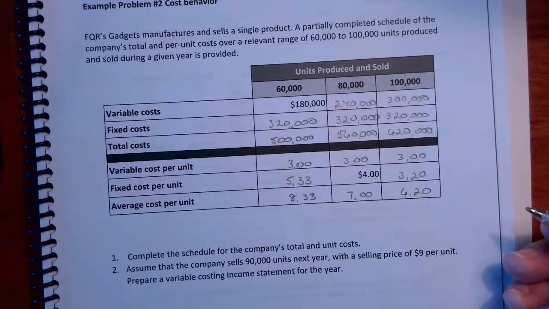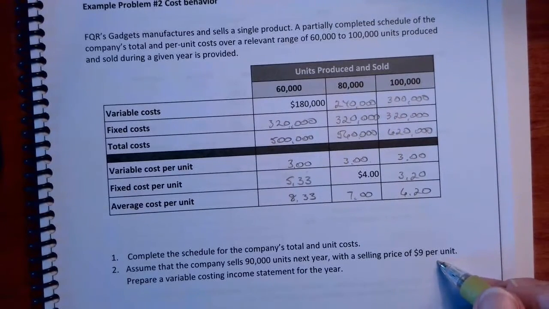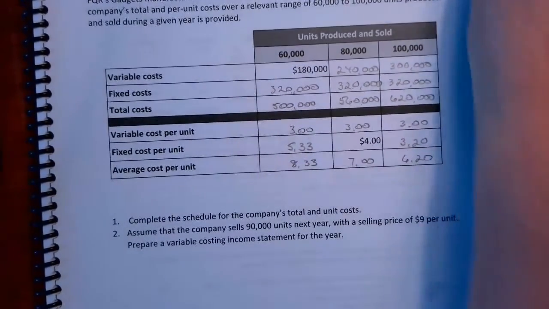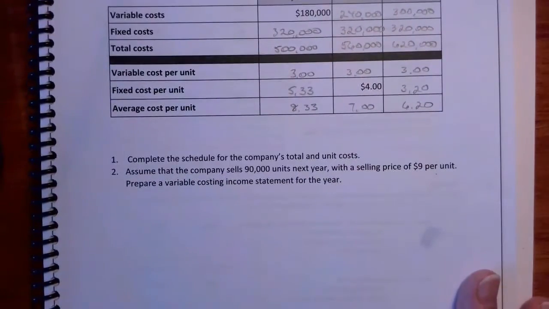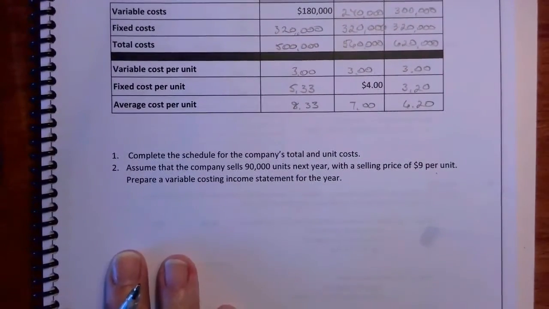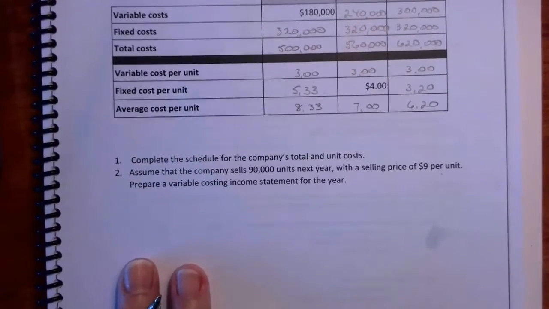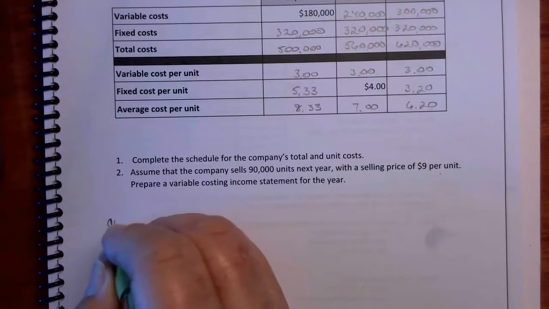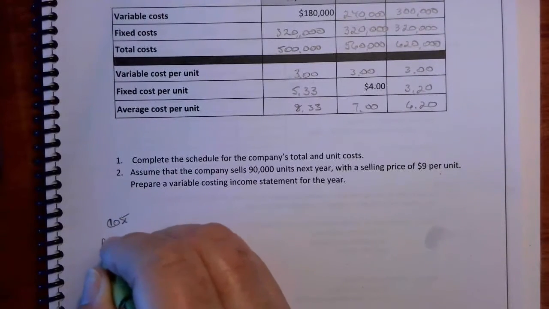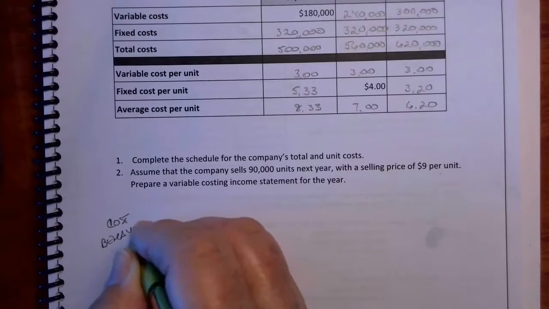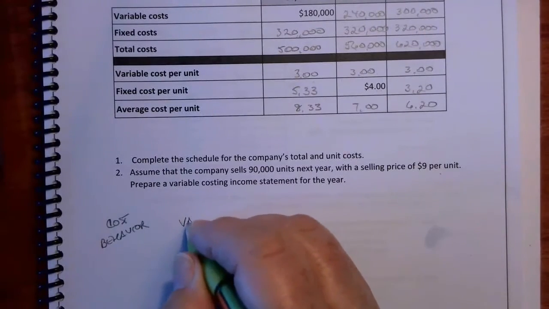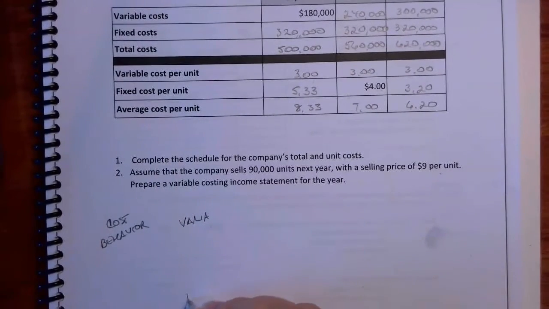Now let's assume that the company sold 90,000 units next year with a selling price of $9 per unit. Prepare a variable costing income statement for the year. What we would have, variable costing income statement, we've got our variable costs on the top. This is going to be divided up by cost behavior, rather than cost function. Rather than have product and period costs, what we're going to have on the top are variable costs, and down in the bottom, fixed.